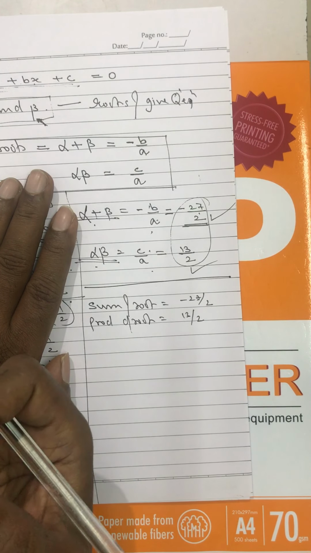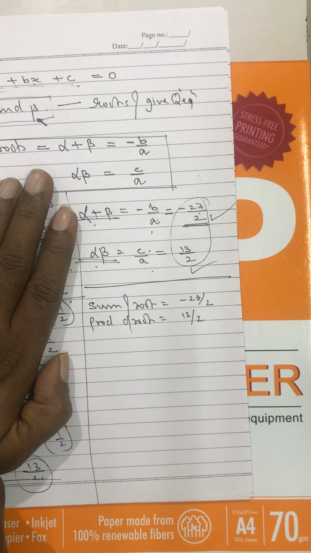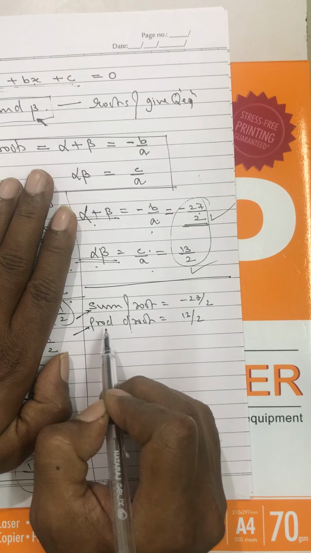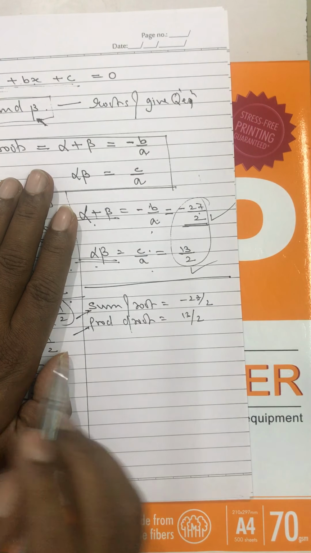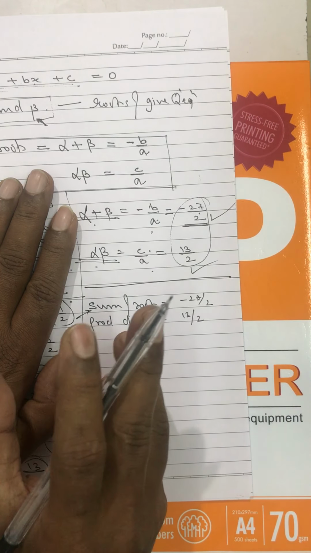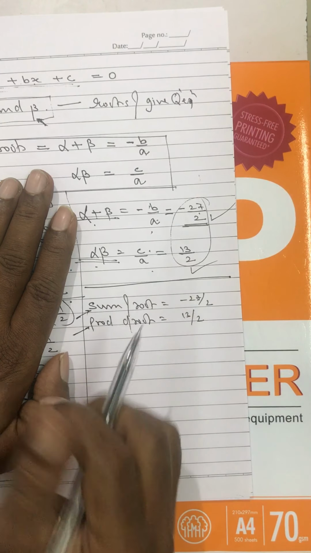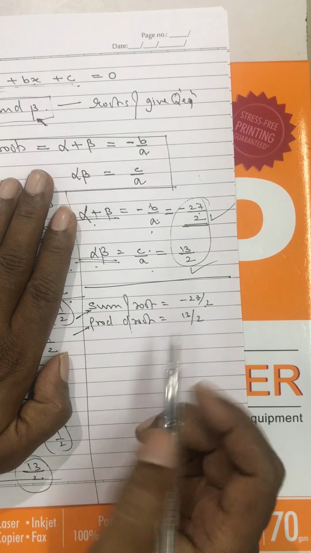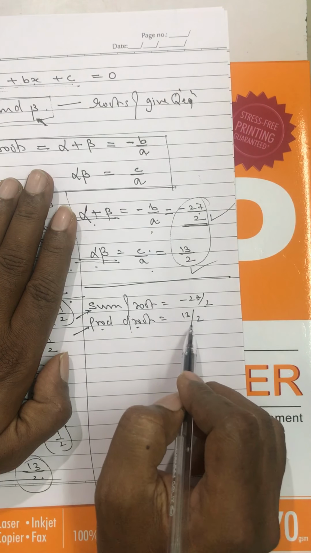Now where are we? If we know the roots, can we frame the quadratic equation? Yes, we can frame the quadratic equation because the sum of the roots and the product of the roots have a link with the quadratic equation. When the roots are given, first I will add the two roots and find the sum of them. Then I will multiply the roots and find the product of them.